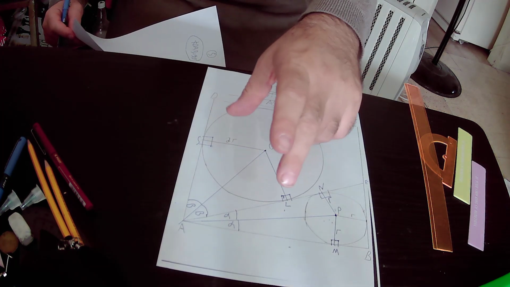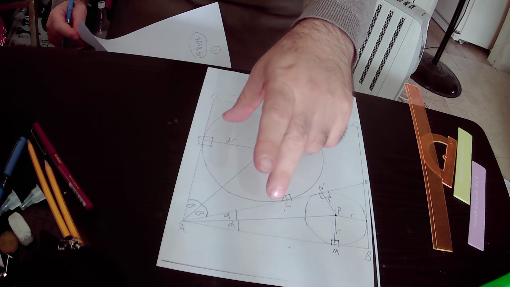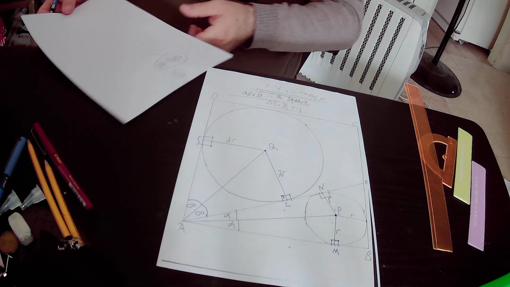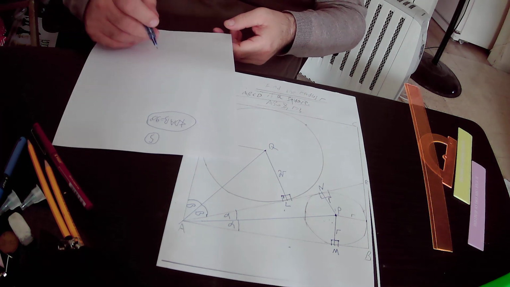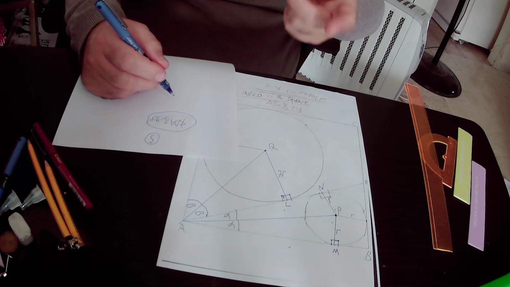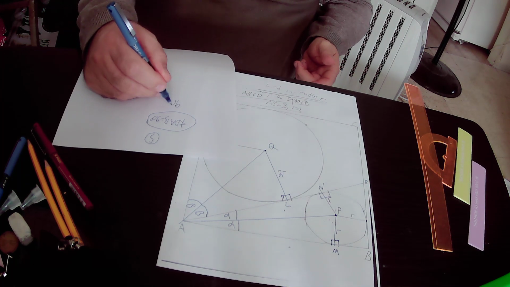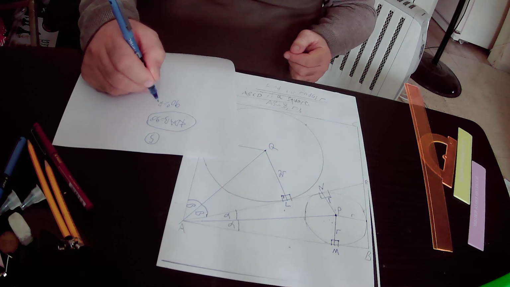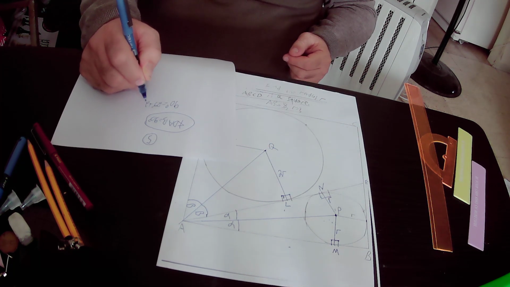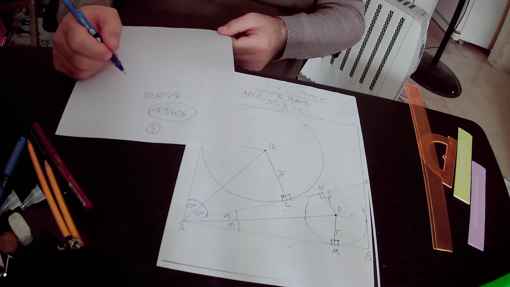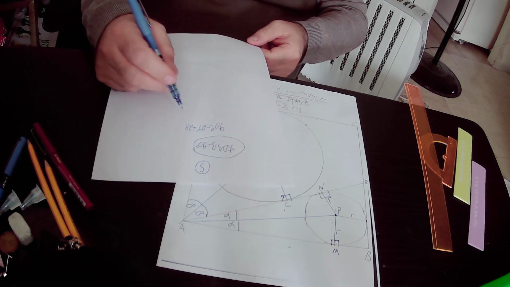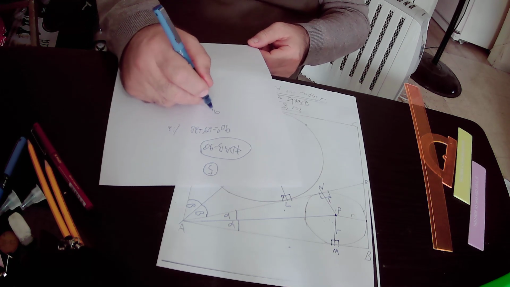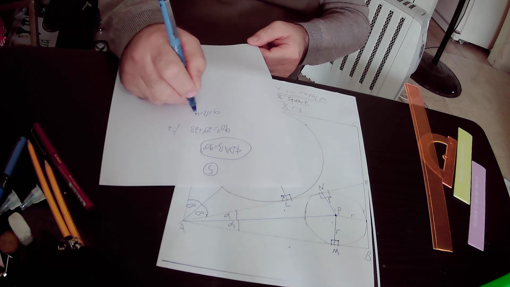But we know that angle DAB consists of four angles, alpha, alpha, beta and beta. So we can write down that angle DAB, which equals 90 degrees, is actually equal to 2 alpha plus 2 beta. Okay? We will divide this equality by 2, and we will get that alpha plus beta equals 45 degrees.